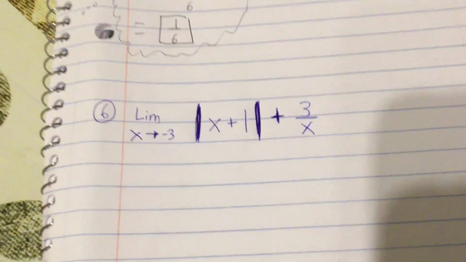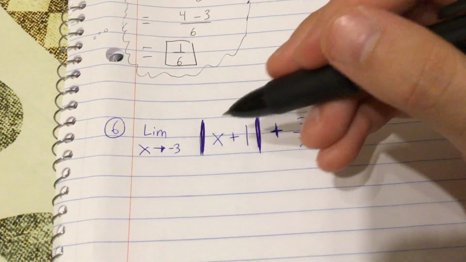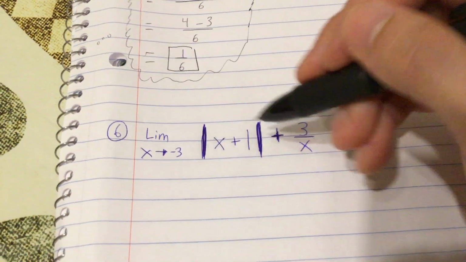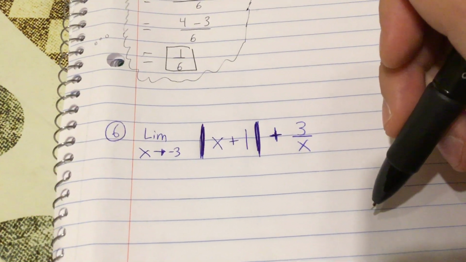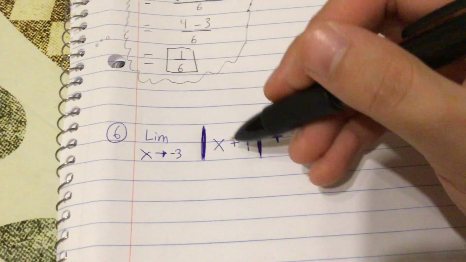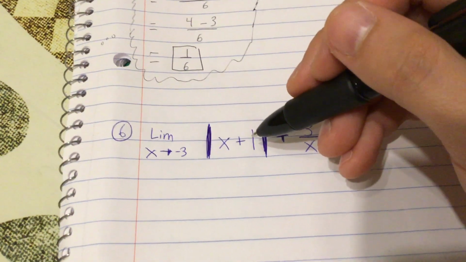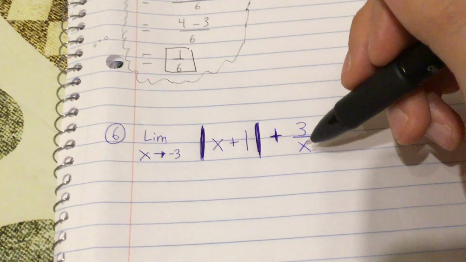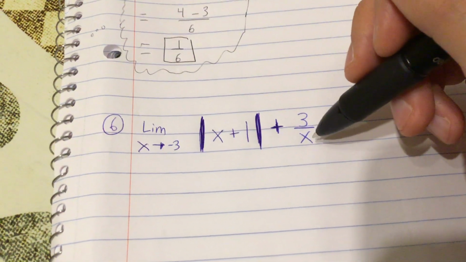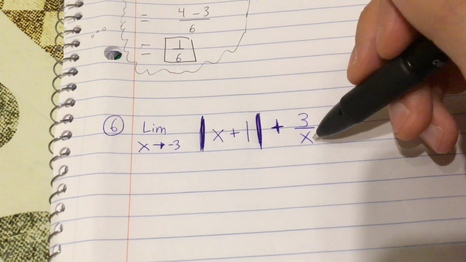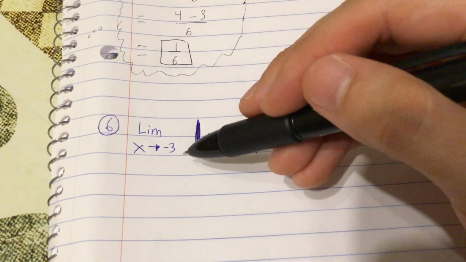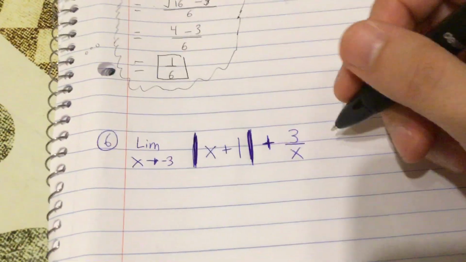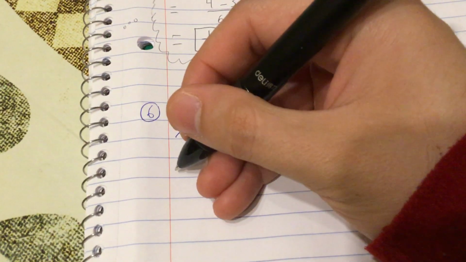Okay. Let's try this one. Oh, remember absolute value? The limit as x approaches -3 for the absolute value of x plus 1, plus 3 over x. Is this going to be an indeterminate form? No. Absolute value, no matter what you plug in, is going to be the positive equivalent or 0. And this is going to be 3 over x. Well, the only thing that would make me nervous here is if this x was 0. But remember, we're going to get closer and closer to -3. So, you know what? I'm just going to jump to conclusions and just plug it in.